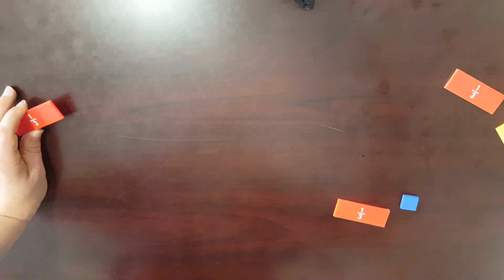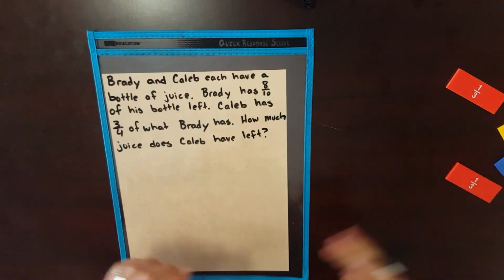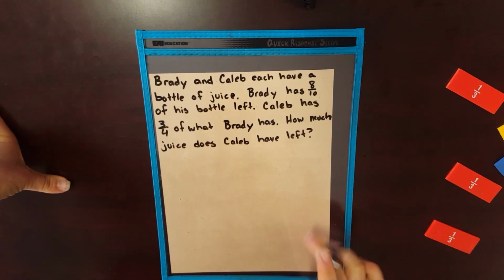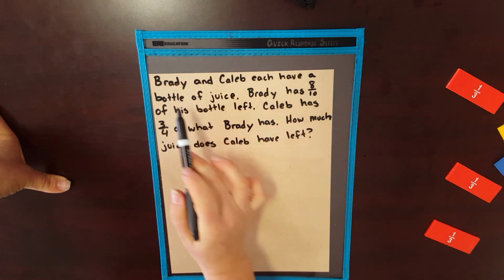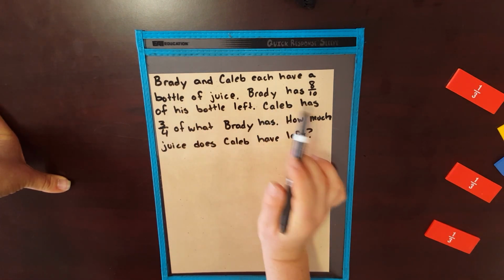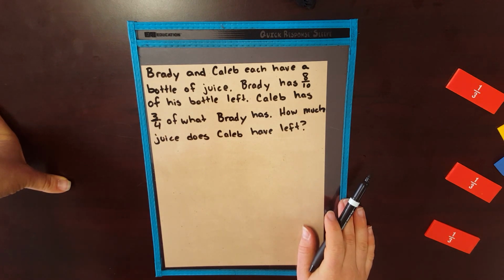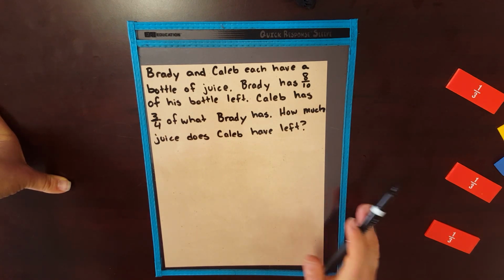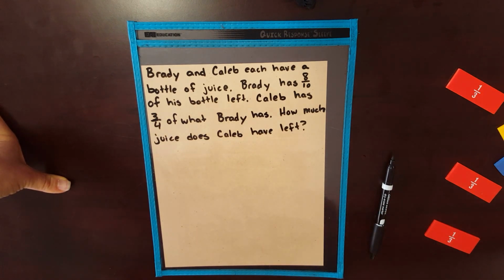Our next problem that we're going to look at is a multiplicative comparison problem. In this problem, Brady and Caleb each have a bottle of juice. Brady has 8/10 of his bottle left. Caleb has 3/4 of what Brady has. How much juice does Caleb have?